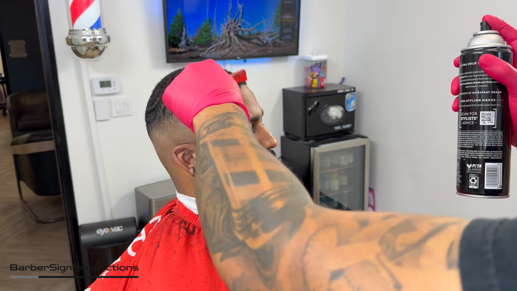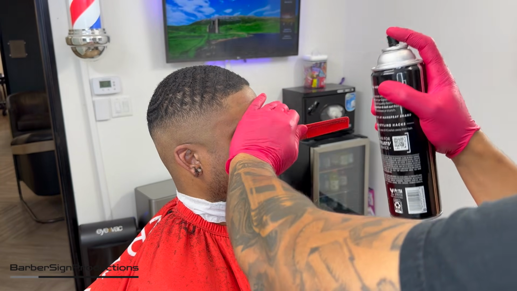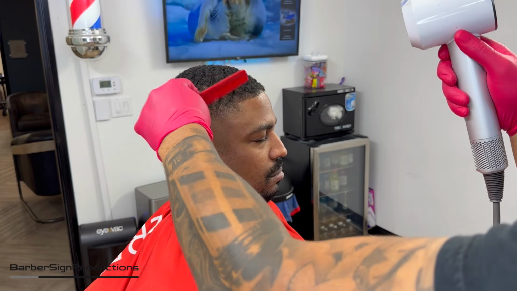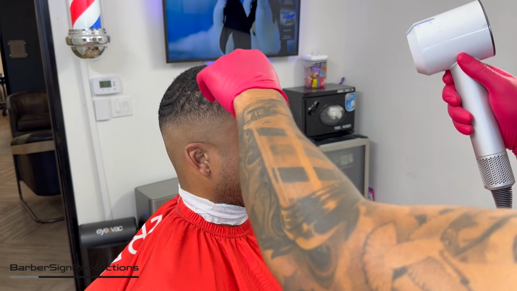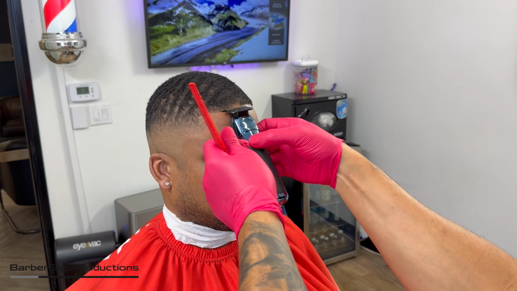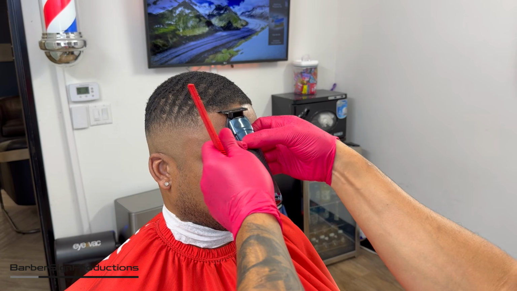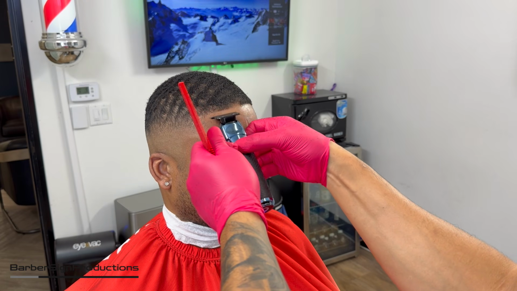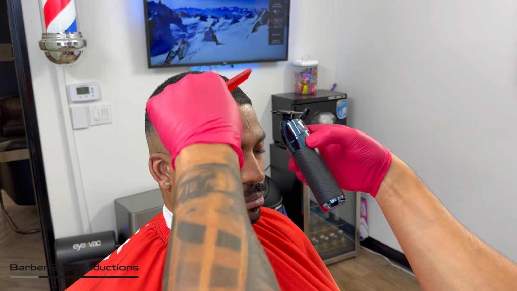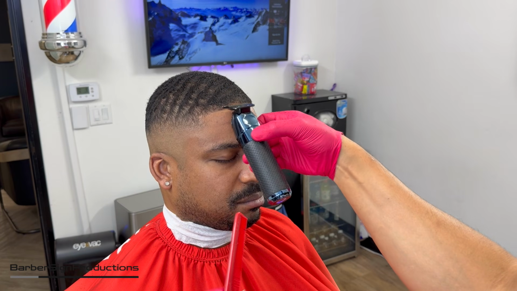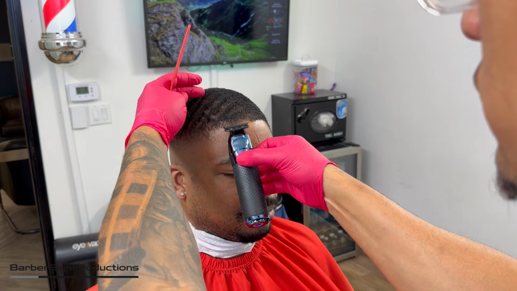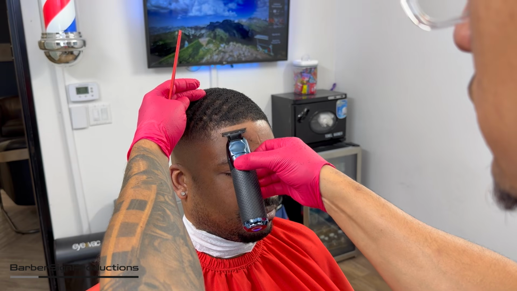So right here is my lineup technique. I typically like to use spritz. I'll cut down the front of the line, laying everything down flat before I start lining it. And then I'll take my liners after blow drying it, holding the hair in place. Then I'll go in and create my sharp lining.